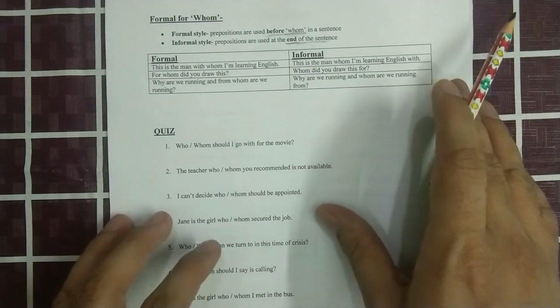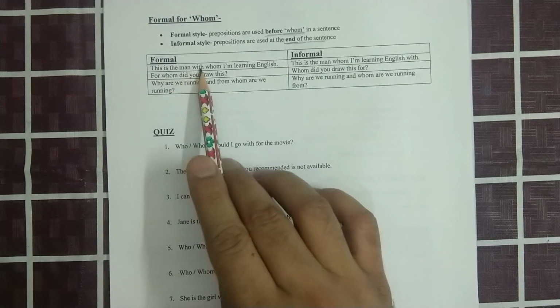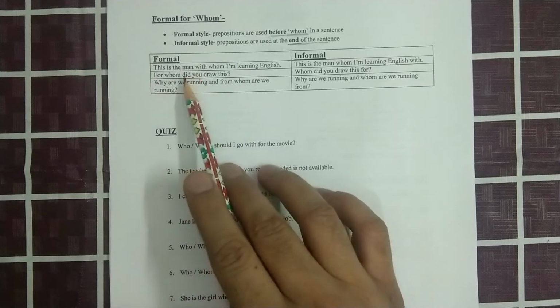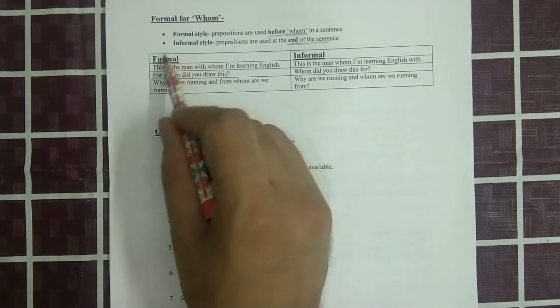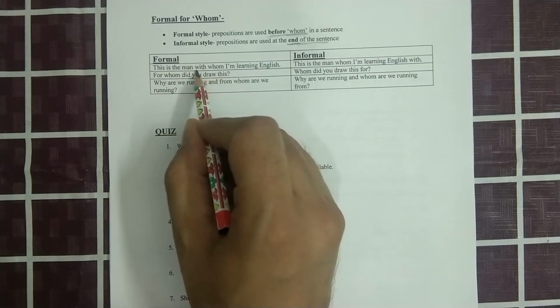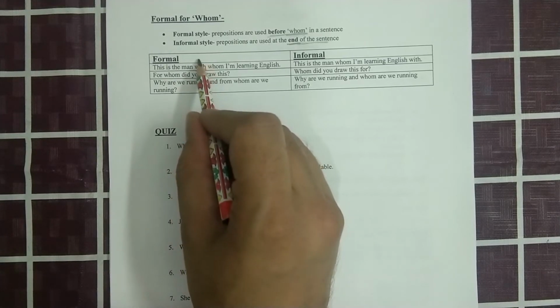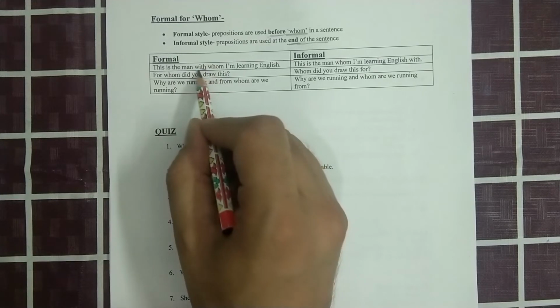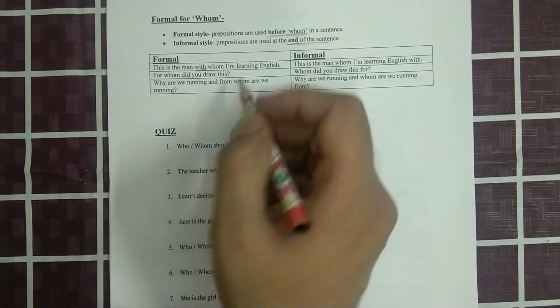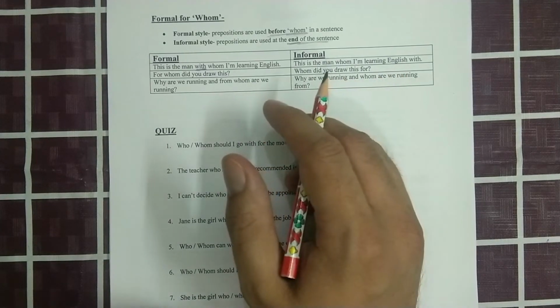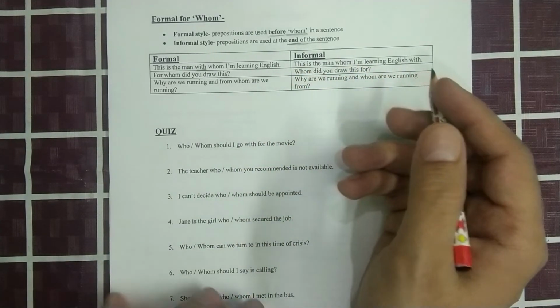Let's take a look here. This is the man with whom I am learning English. So this is the man with whom. This is a formal sentence because the preposition with is there before whom. You can use it with your teachers, with your colleagues, with your boss, or your boss can use it for you. So it's a formal way to say it.